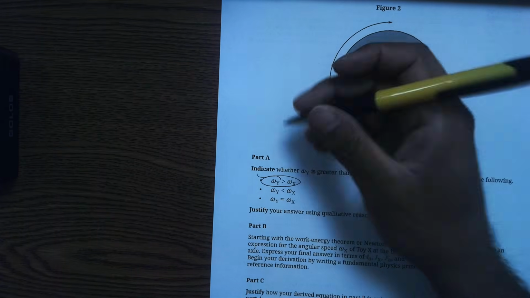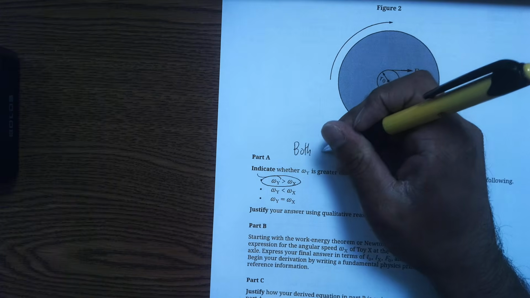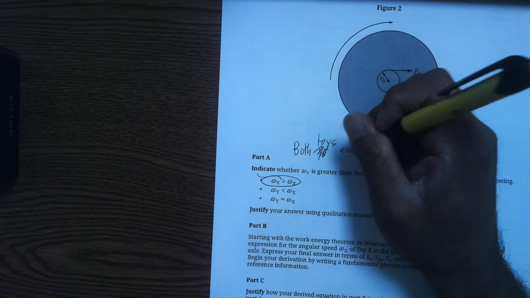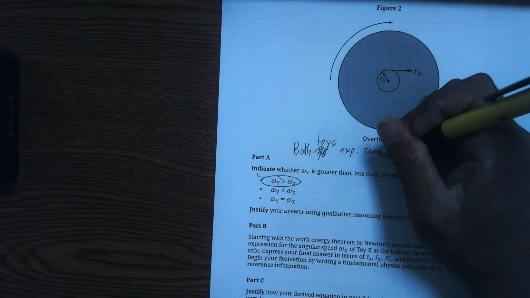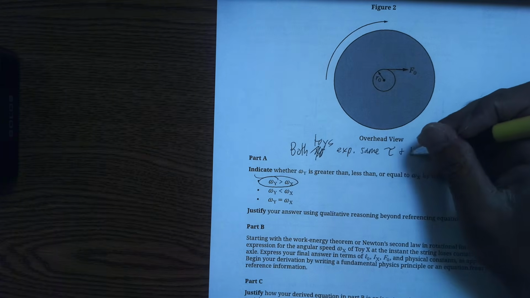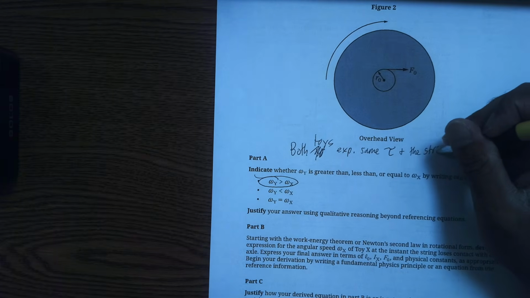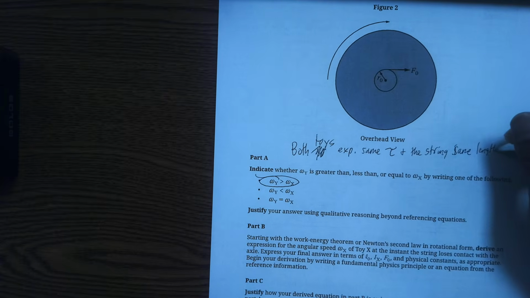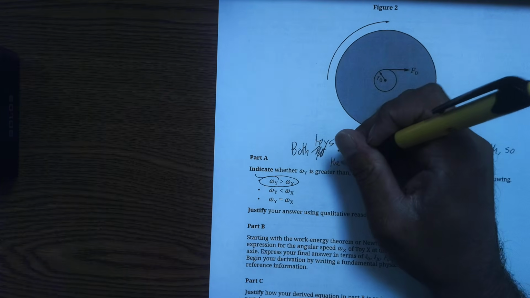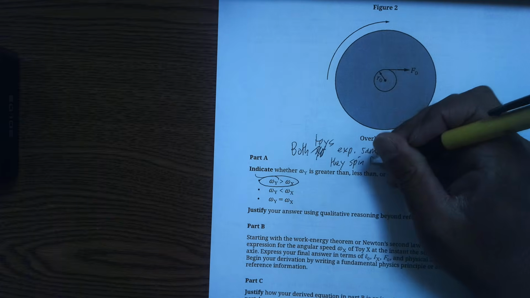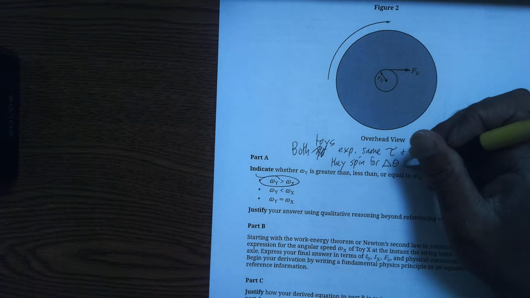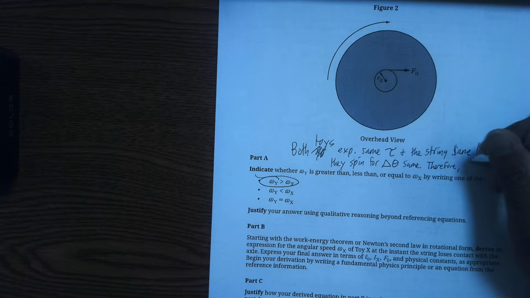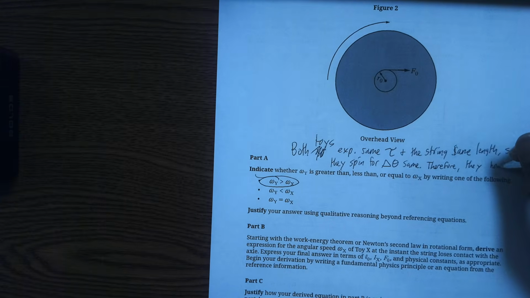Here's how I'm going to justify it then. Both yo-yos, or tops, or whatever you want to call them, both toys, experience the same torque, and the string is the same length. So they spin for the same angle. Therefore, they have equal work done.